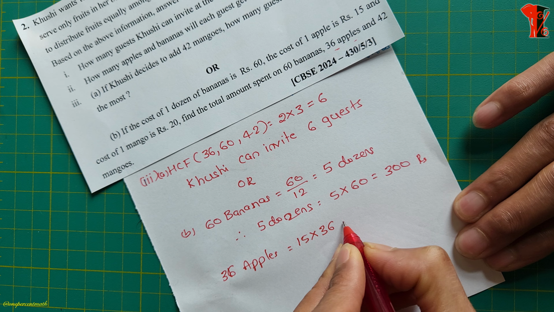So let's move on to the third question. In the third question, what is happening? If Kushi decides to add 42 mangoes, how many guests Kushi can invite at the most? It is similar to the first question. Now here they introduced 42, correct? Now we need to get the HCF of 36, 60 and 42. The prime factors are 2 square, 2 square and 2, so the smaller power is 2, into 3 square, 3 and 3.